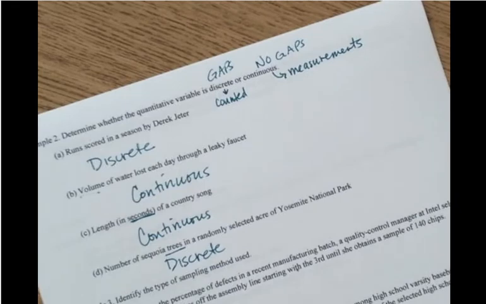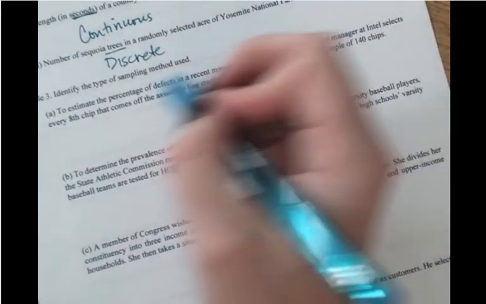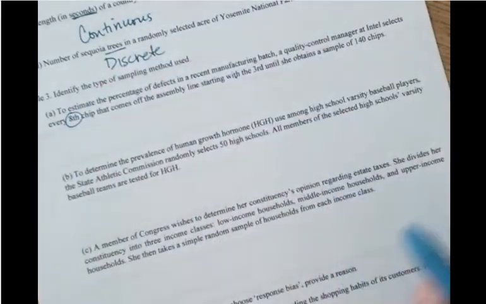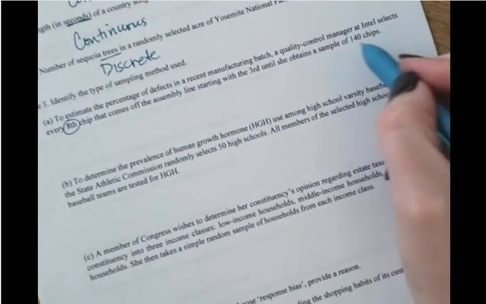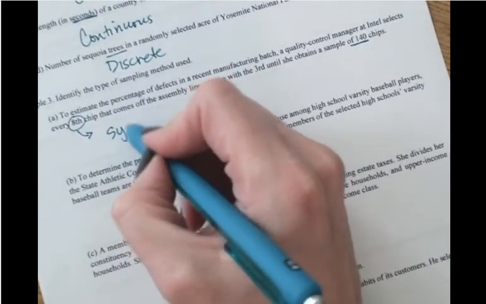Okay, so let's look at this and see if we can identify sampling methods. To estimate the percentage of defects in a recent manufacturing batch, a quality control manager at Intel selects every 8th chip, there's a clue, that comes off the assembly line, starting with the 3rd until she gets a sample of 140. That every 8th chip is a clue that it is systematic.